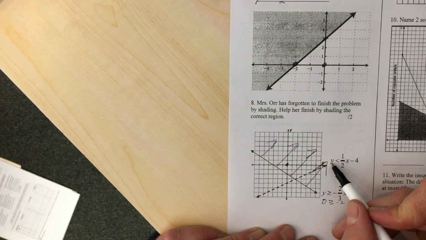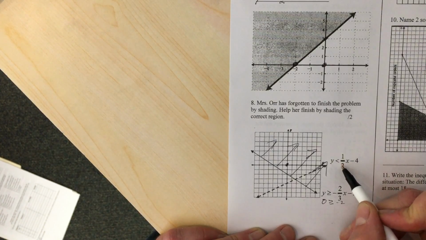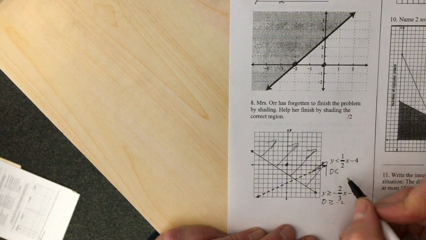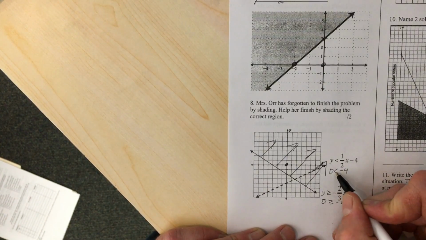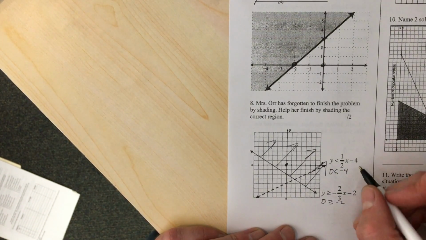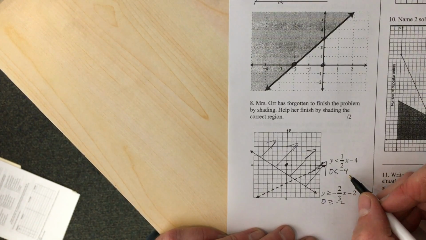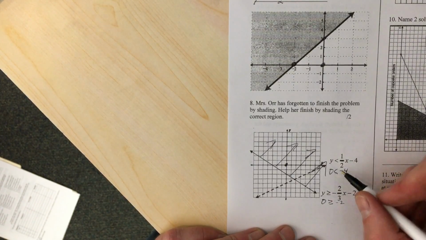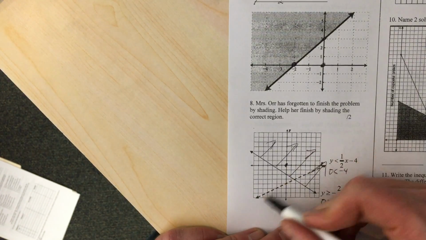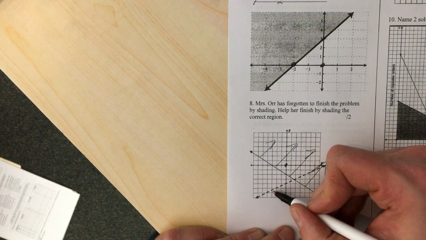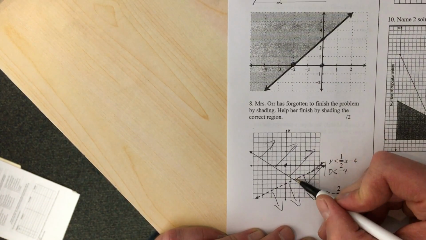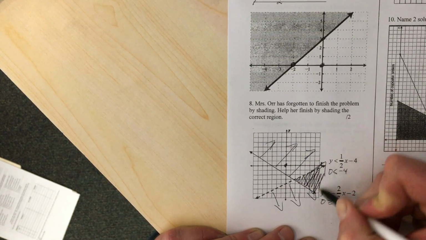And then we have y is less than 1/2 x minus 4. So we're going to substitute 0, 0 in. So 0 is less than negative 4. All right, is 0 less than negative 4? That is actually false. So we want to shade where it's true. So in this case, 0, 0 is false. So here's 0, 0. We're going to shade the opposite side of this line. So that's going to be going down. And so our overlap is actually in this area right here.